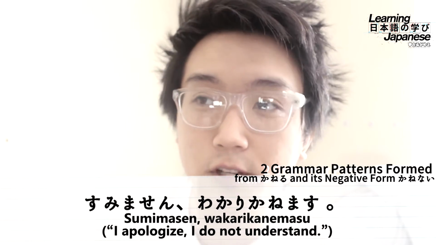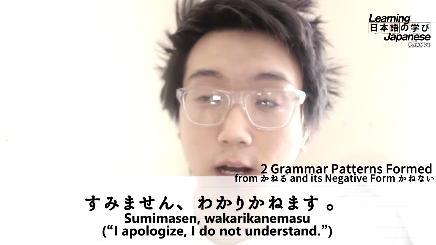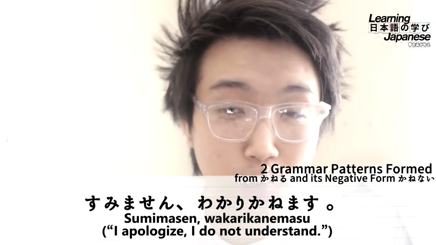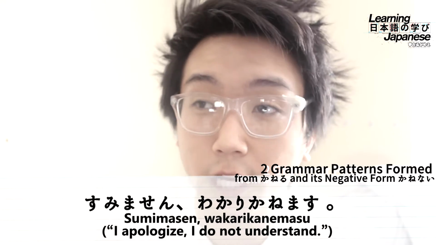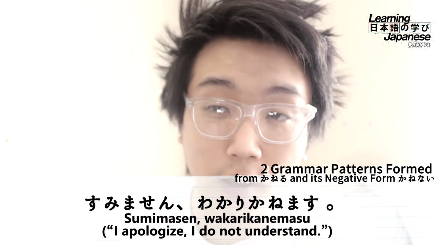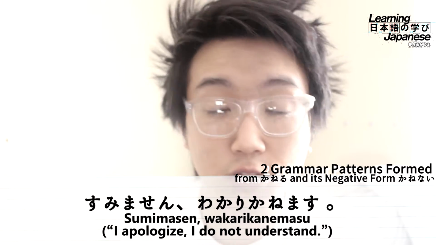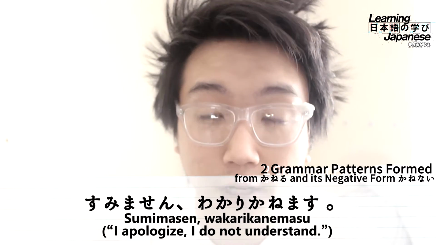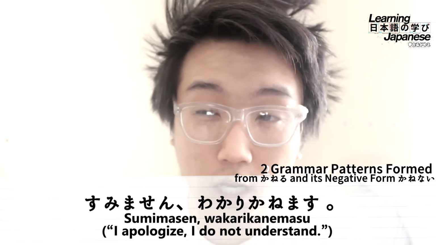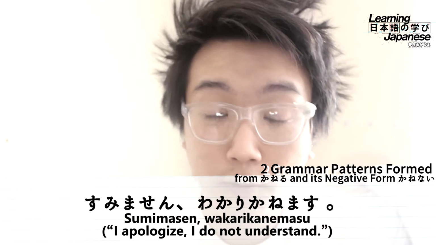First up, we have this default term, sumimasen, which is a common Japanese expression that just means excuse me, or I apologize, or I'm sorry. Then we have our grammar pattern at work here, which is this compound word of the word wakaru, which means to be able to understand, and that is going to be the verb that we use with this grammar pattern of kaneru, which means that we're going to have to conjugate it into its mas form, which is wakarimasu.